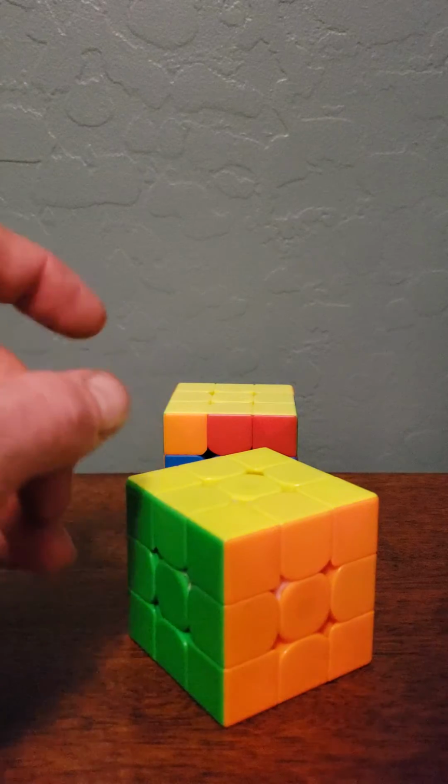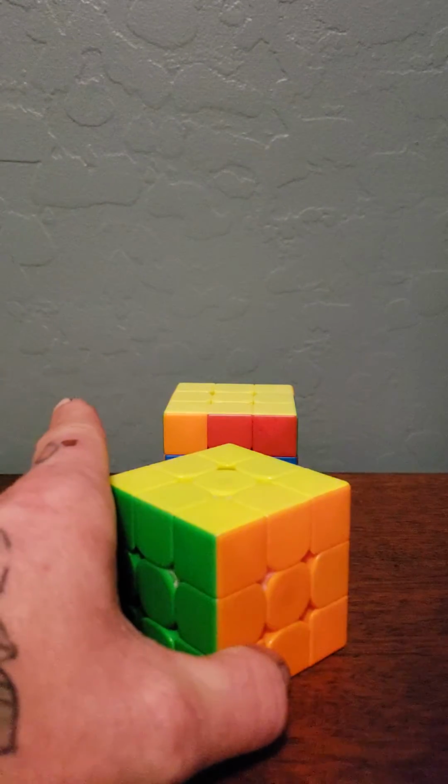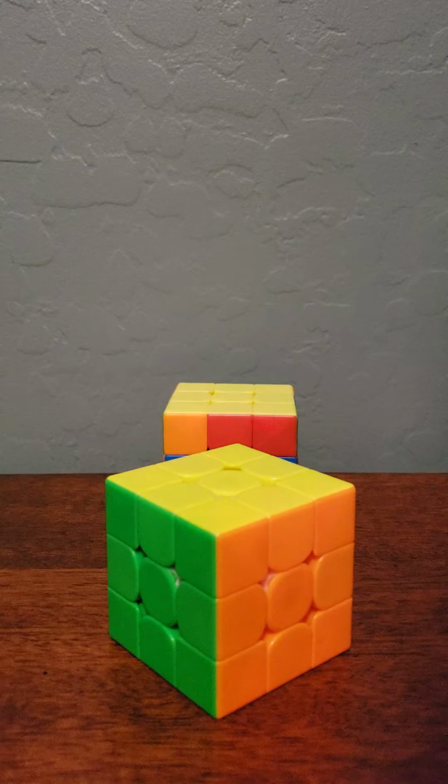So that's it. I'm going to put the algorithms I use in the description. That's the way you're going to learn it. Just write them down and then watch the video a couple times, and then the next video we'll do GC and GD. I don't do the same algorithm flipped for the GC and GD, but they do cycle together. I use totally different algorithms though for each case.